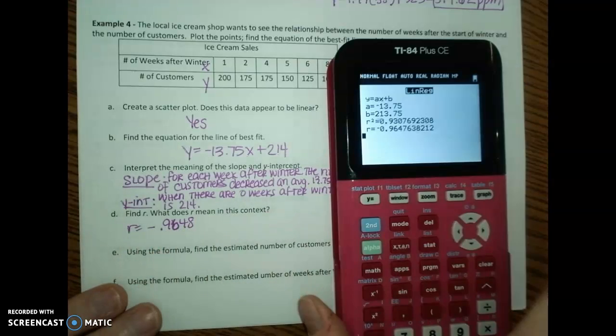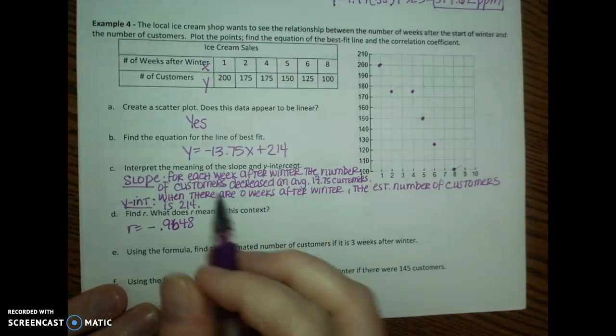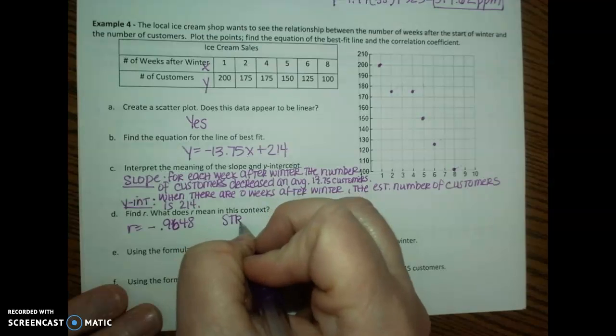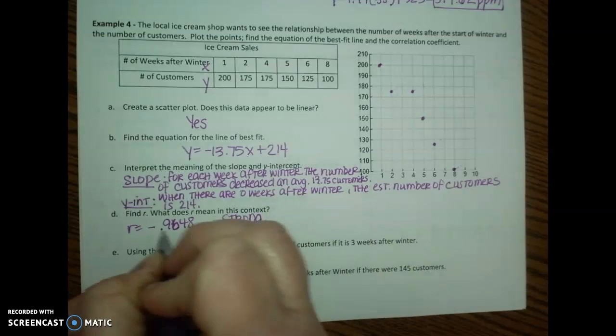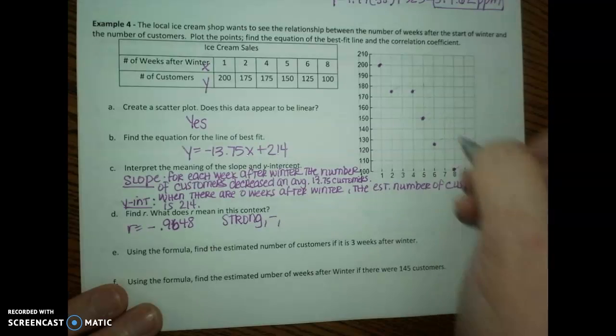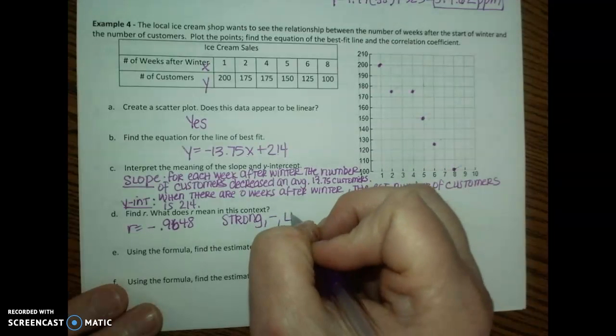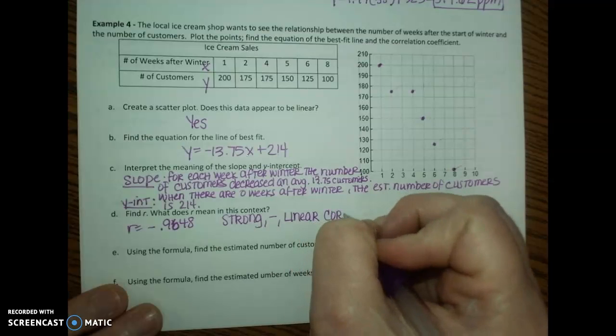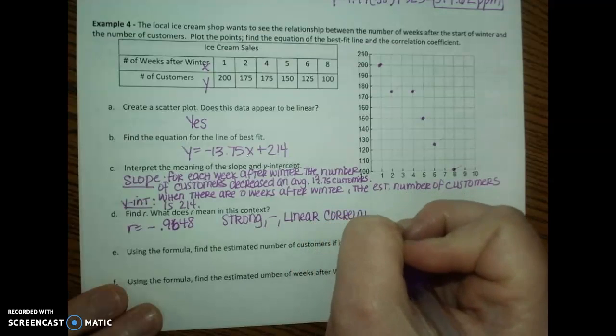So what does this mean in this problem? So 0.96, that's strong. It's a negative. The shape is linear. There's a strong negative linear correlation between x and y.